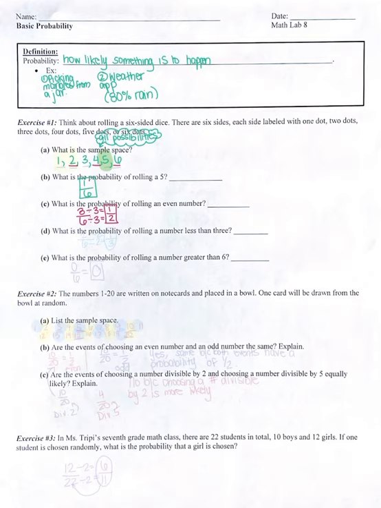What is the probability of rolling a number less than 3? So let's look at those numbers that are less than 3. All we have here are 1 and 2. So those are 2 numbers out of the total 6. We can reduce this just like we did for the part before. And the probability of rolling a number less than 3 is a third.